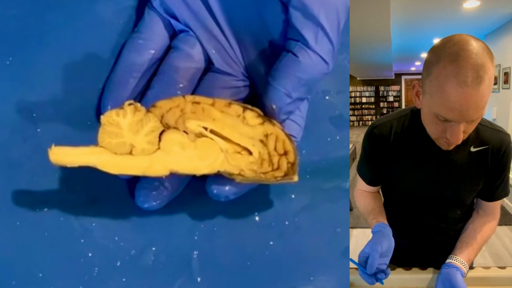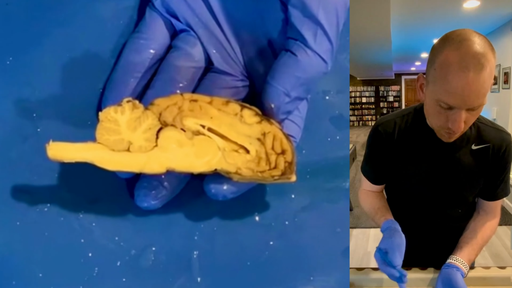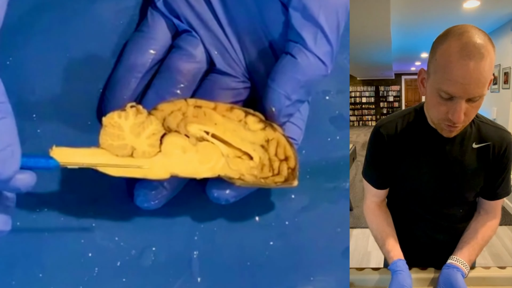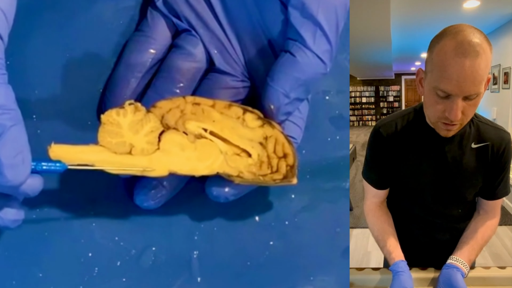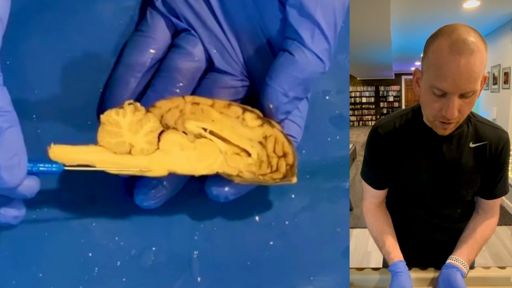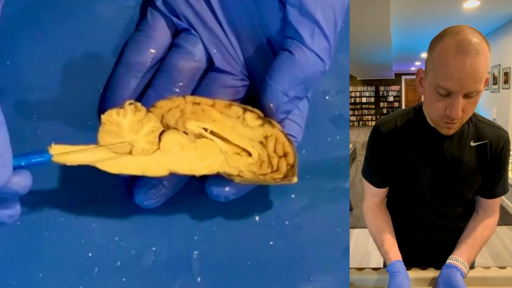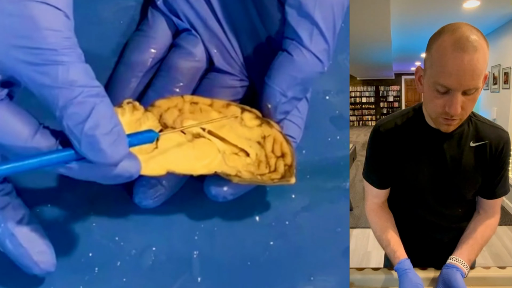All right, I'm trying to think what else. Talk about some functions. So remember, the pons is there for respiration. It controls arousal. It also is the go-between, remember, between the cerebellum and the cerebrum.